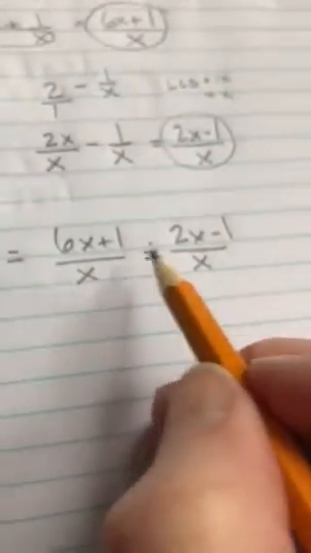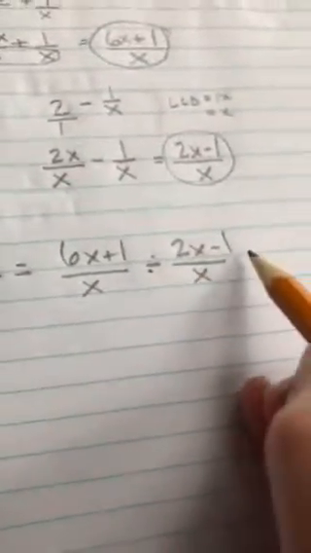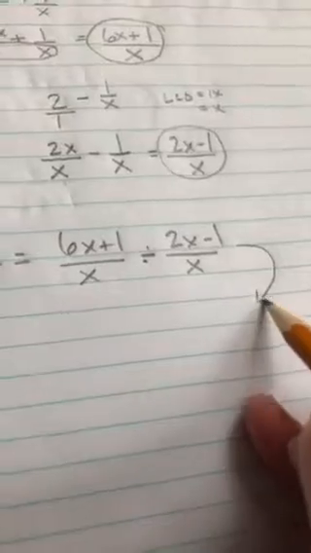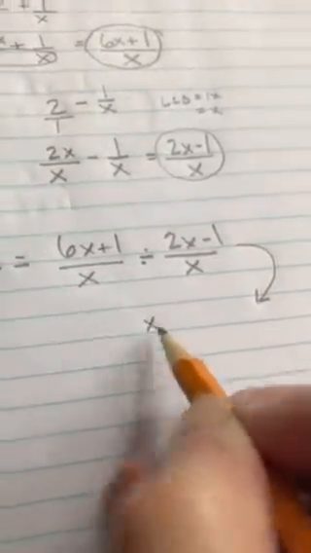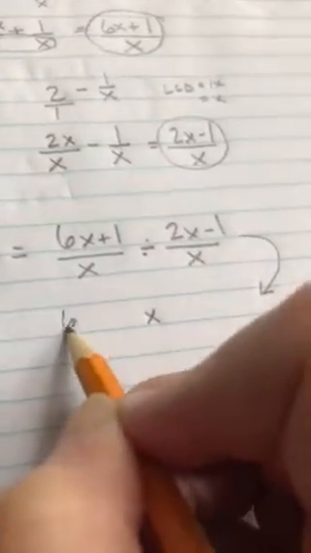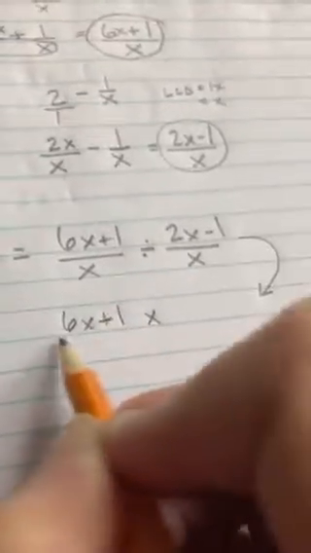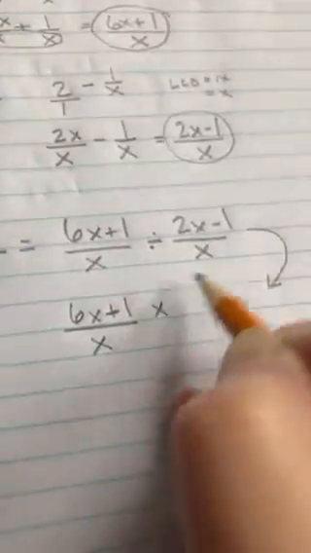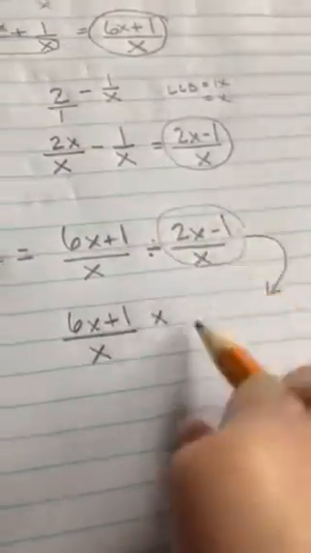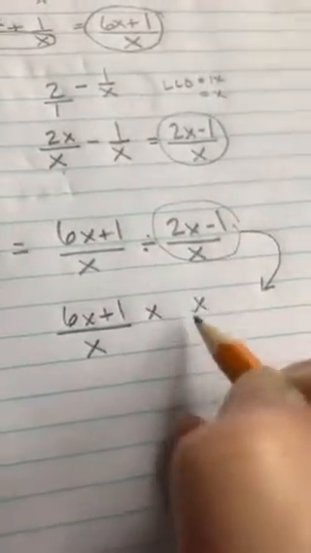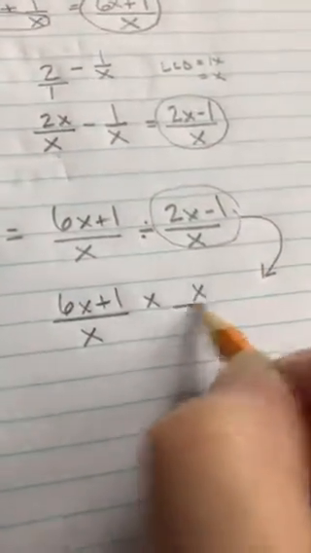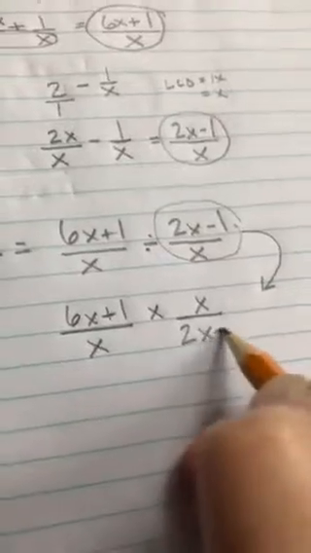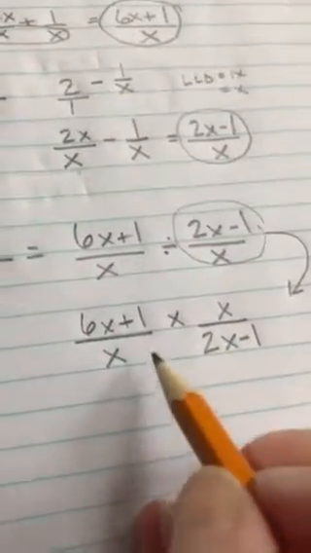Now, whenever you're dividing a fraction by a fraction, what you can do is you can rewrite it as a multiplication operation. When you do this, you keep your first fraction, but the second fraction you're going to flip. You're going to put the denominator on the top and the numerator on the bottom, and now you're multiplying.